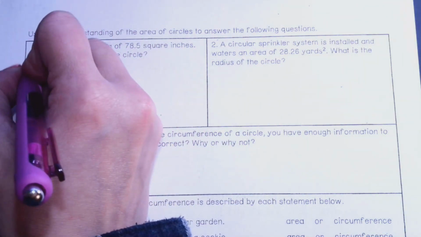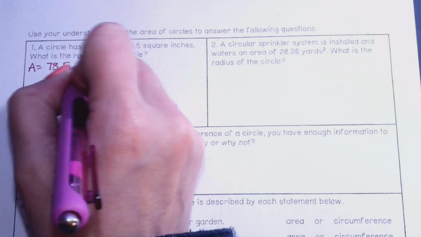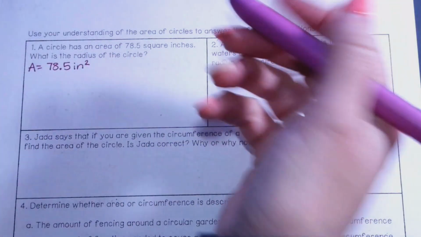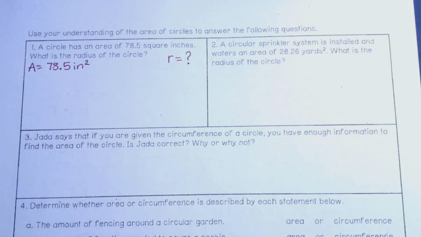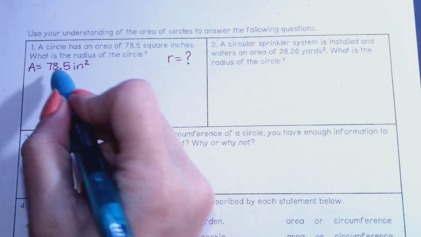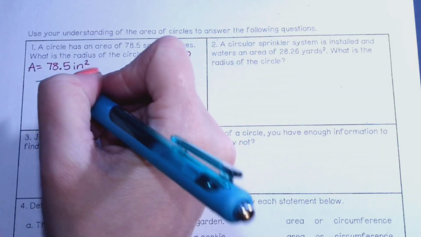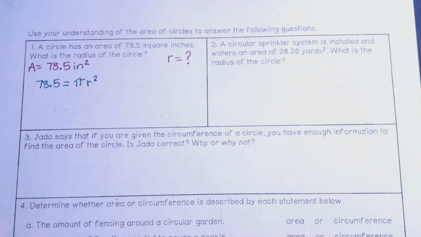We do need to label that we know the area equals 78.5 square inches, can also be written as inches squared. It says, what is the radius of the circle? So radius equals what? That's what we don't know. Now we do have the formula that we can use. A equals pi r squared. A is 78.5. So that is equal to pi. We don't know r, so we're going to leave it as r, and squared.